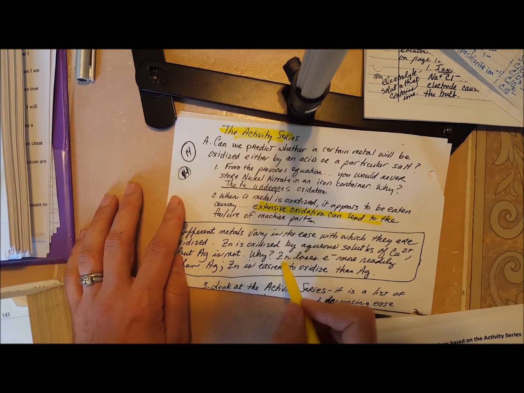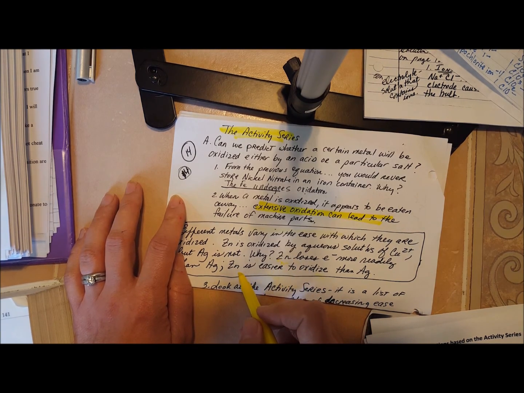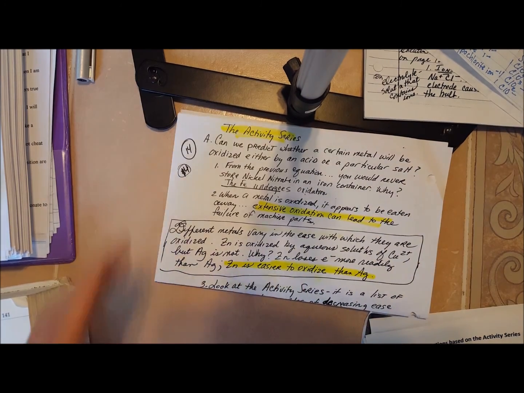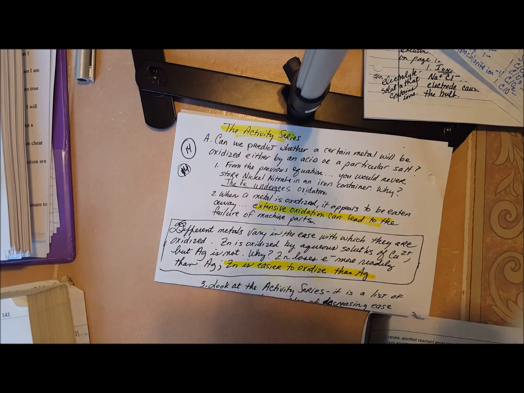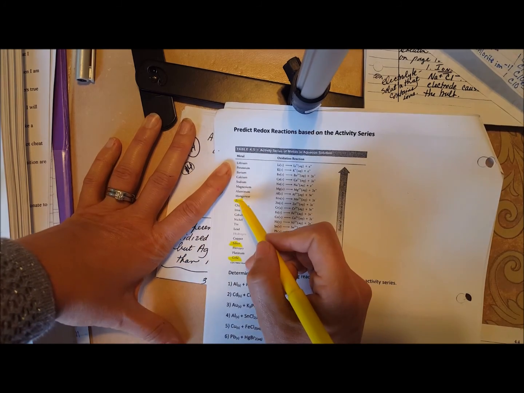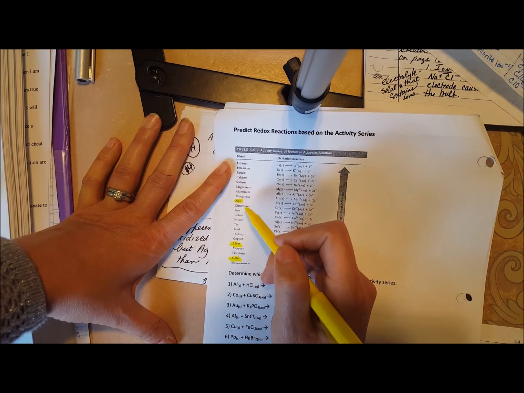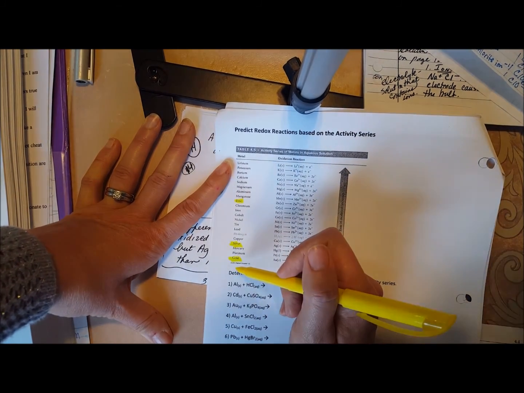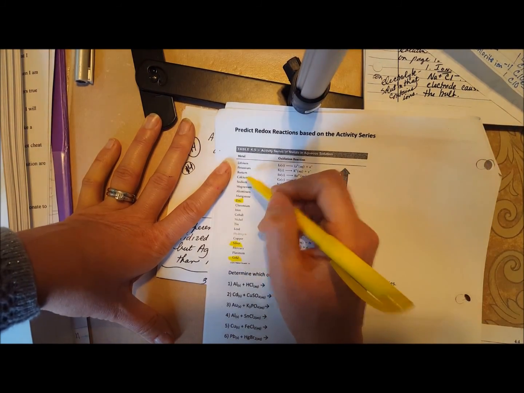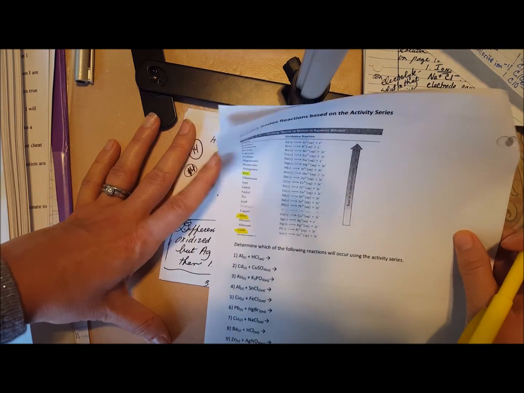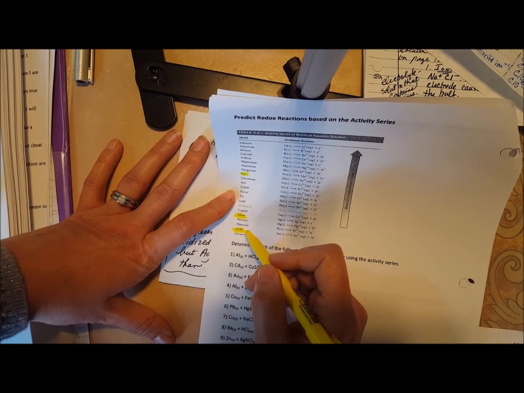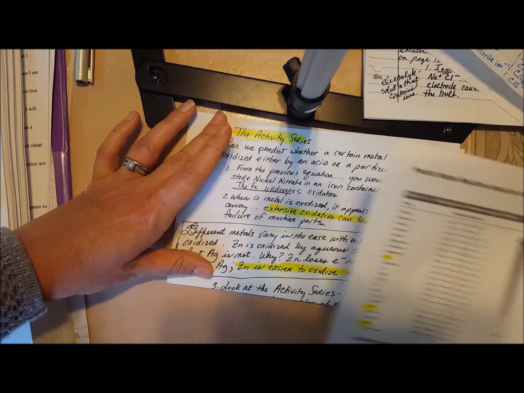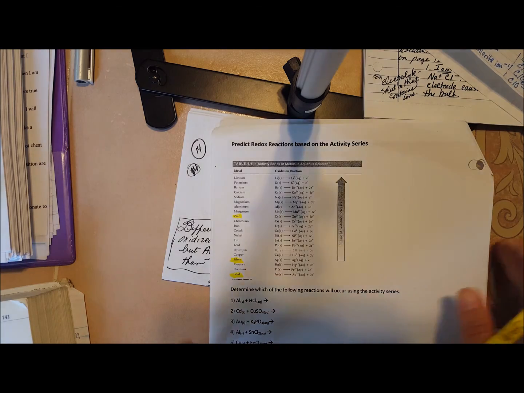All right, so what you want to say here, because zinc is more reactive, you want to word it like zinc is easier to oxidize than silver. Zinc is easier to oxidize than silver. Anything that's high up on the activity series is going to be easier to oxidize than things lower on the activity series. So you could say calcium is easier to oxidize than platinum. Magnesium is easier to oxidize than gold. Okay, that's the way you would word that.